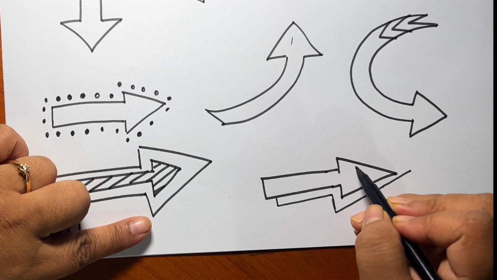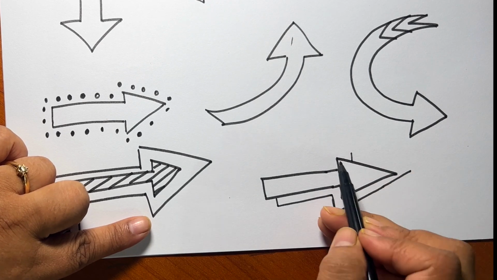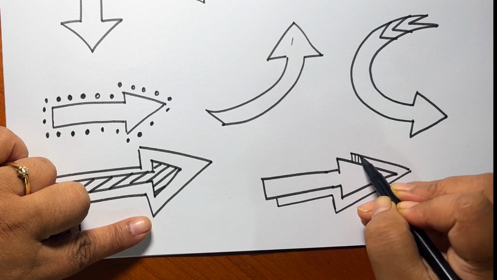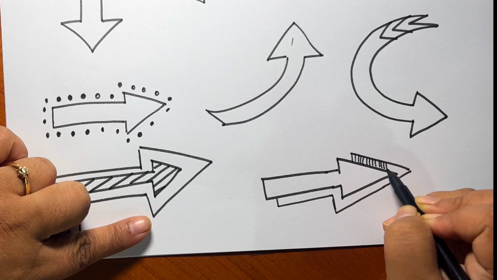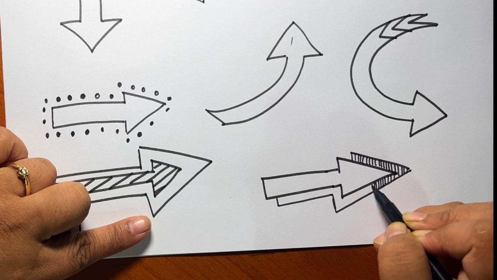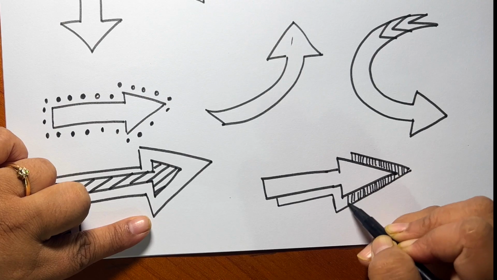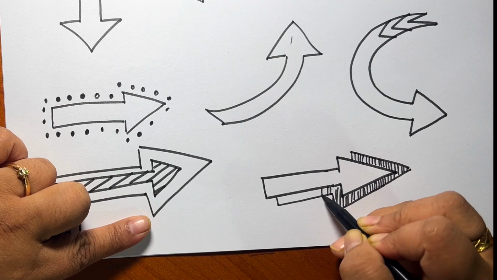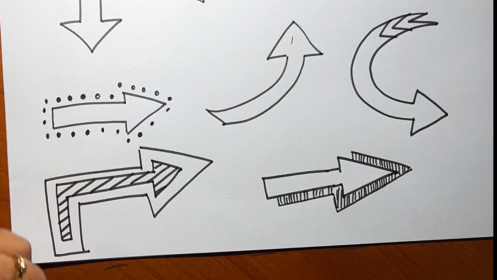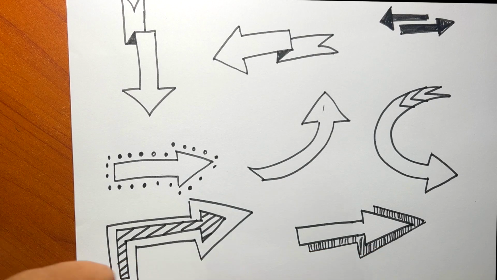Go upwards. Again, I take a little behind the main arrowhead. Now I can just shade this in. There you go. So there are multiple ways we can make arrows.